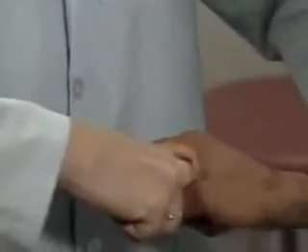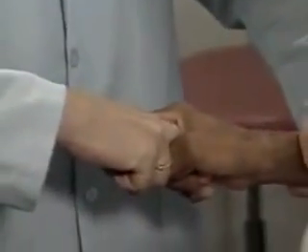Cross your middle and index fingers to protect them. Then ask the patient to squeeze as hard as possible while you try to remove your fingers. Normally, you should have trouble removing them.